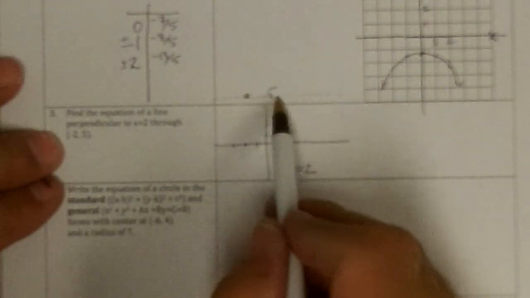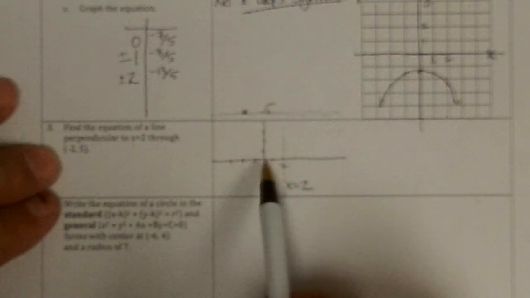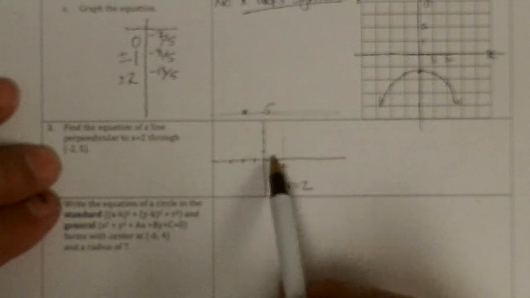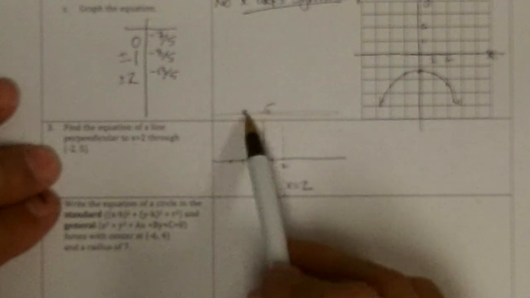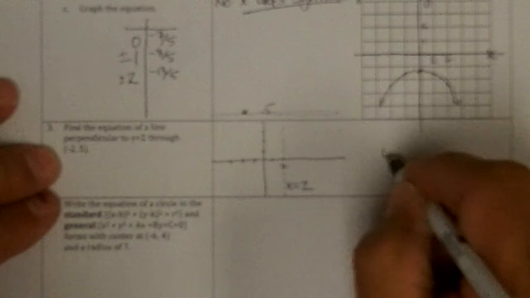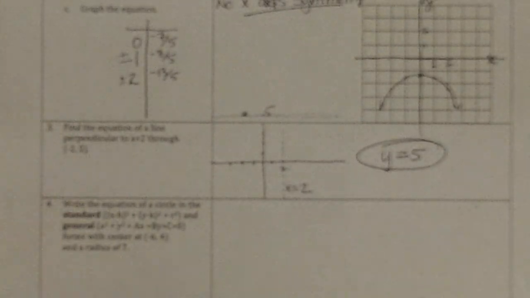And so what's an equation of a line that's like this? Well, if it's going horizontal, the x values are changing. X is 0, x is 1, x is 2, but the y values are all staying at 5, and so the equation would be y equals 5, since the y values are always 5 on the coordinates of the line.